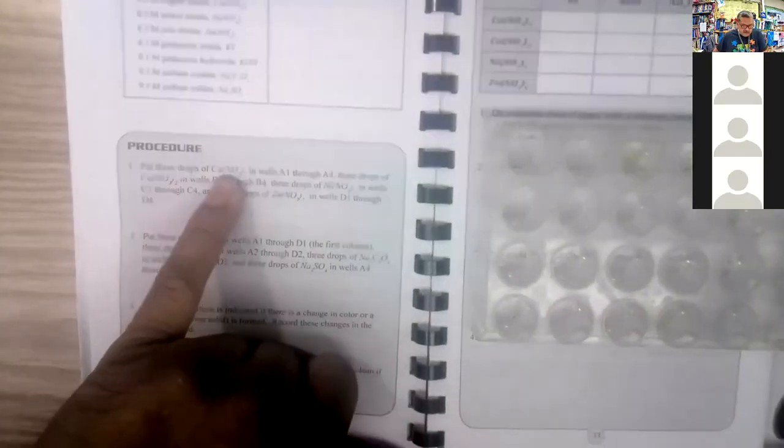You can see here, I've got my chemicals right over here. To preview the instructions, put 3 drops of the chemical CaNO3 in wells A1 through A4.